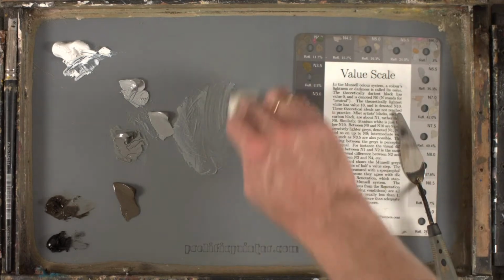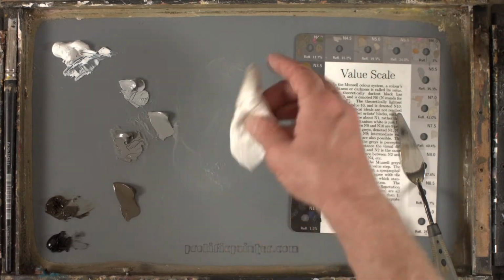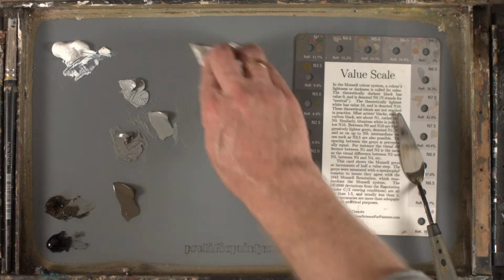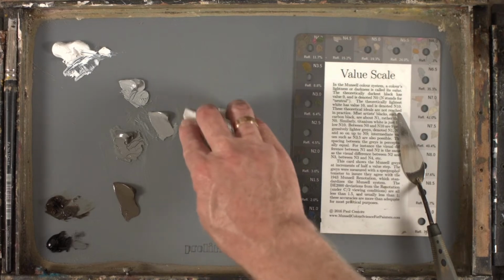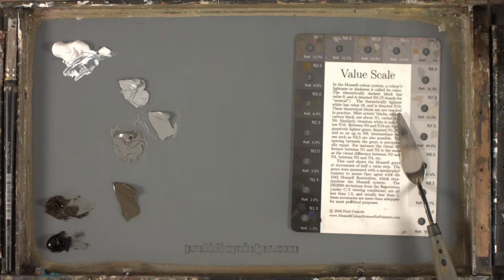And it's really a good idea to give your palette a quick wipe after each color. So let me know when you've got that one done. Value 6.